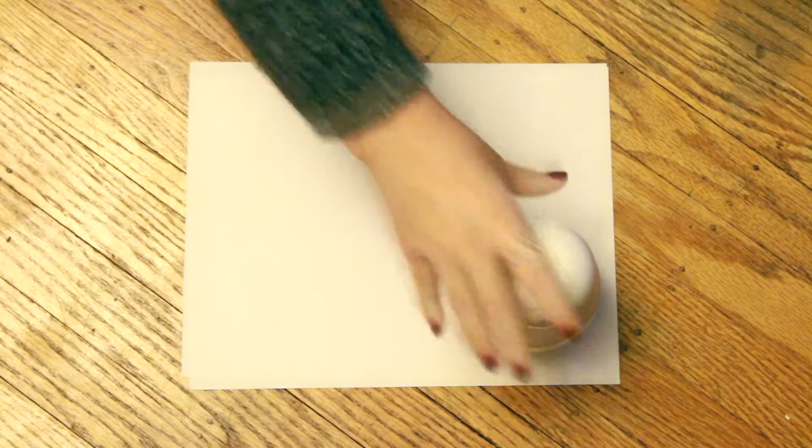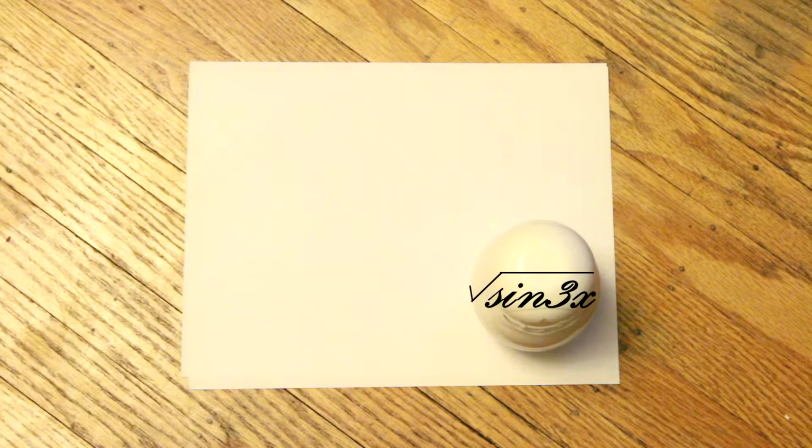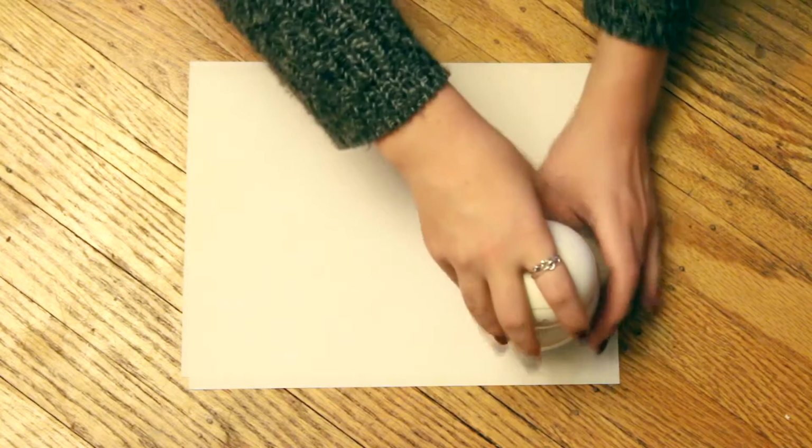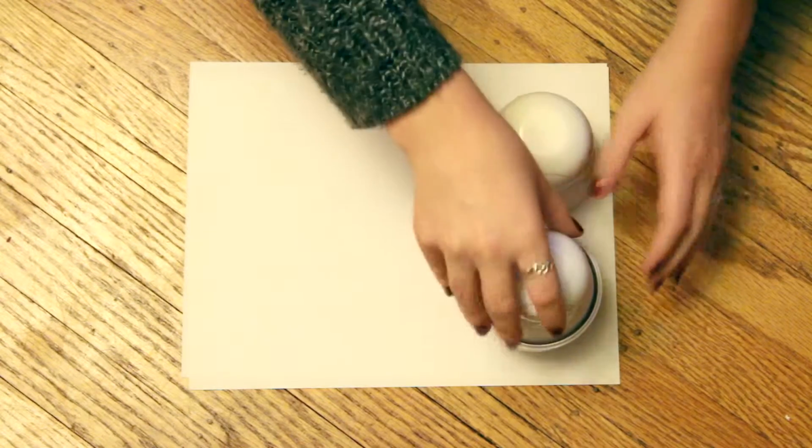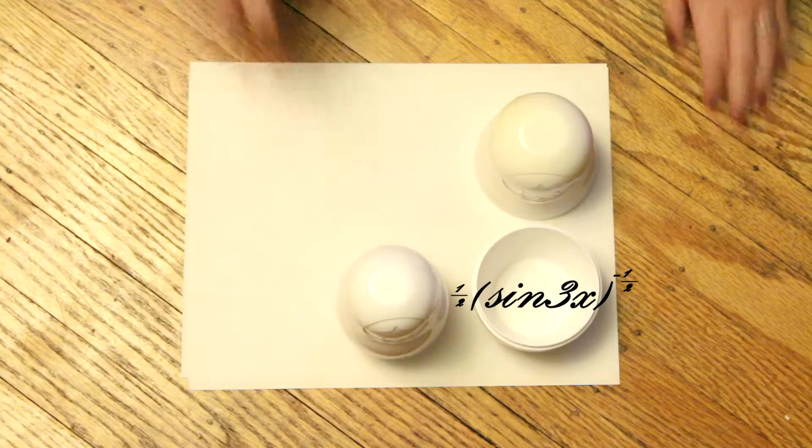Up next, we got Russian stacking dolls. Outside this seems simple, a doll. Let's compare it to the equation, the square root of the sine of 3x. We need to break this apart. The outermost derivative ends up being 1/2 sine of 3x to the negative 1/2.